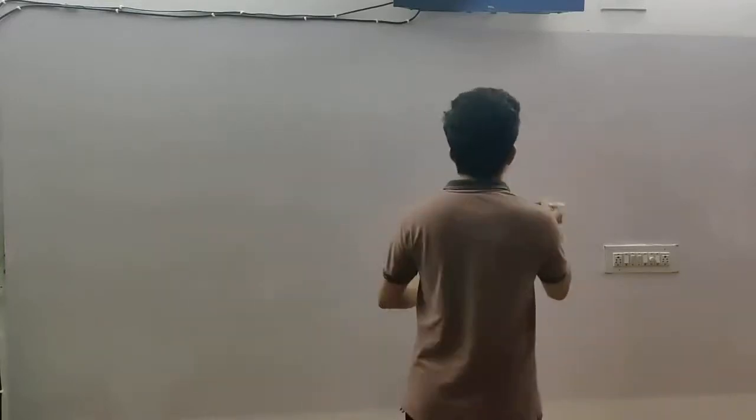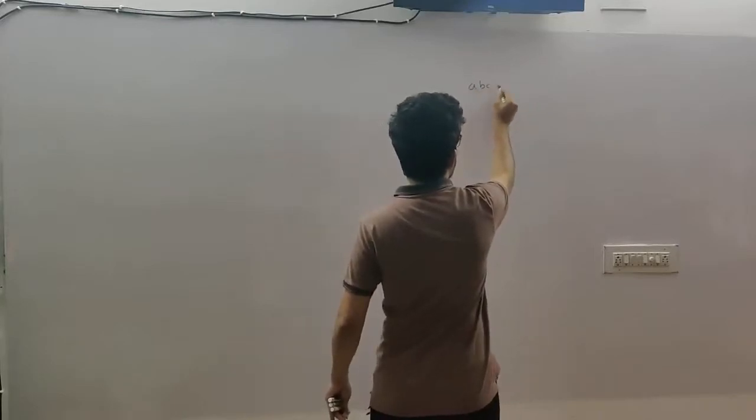We'll be seeing how to print all the permutations of a string. What is the meaning of permutation of a string? It is like this. Imagine you have A, B, C.